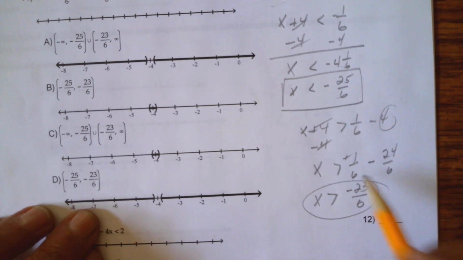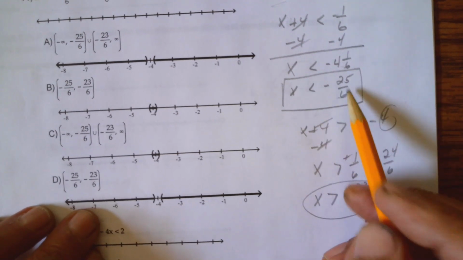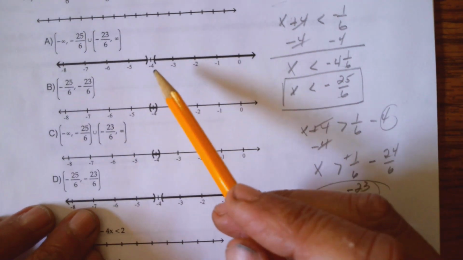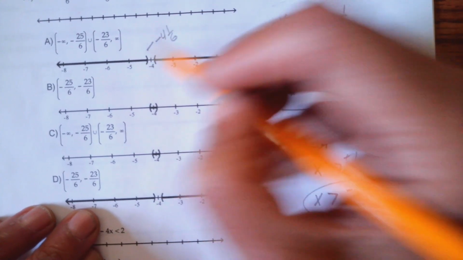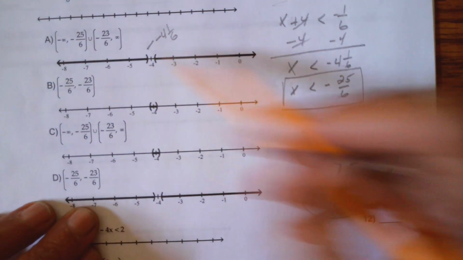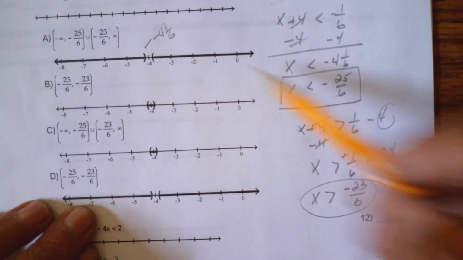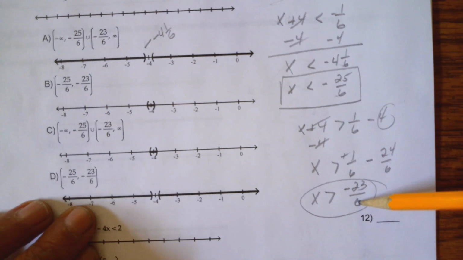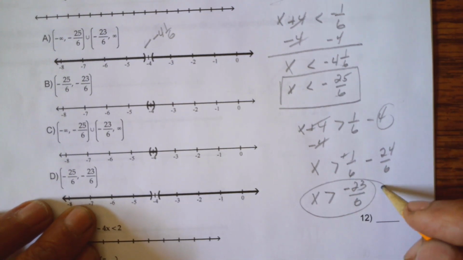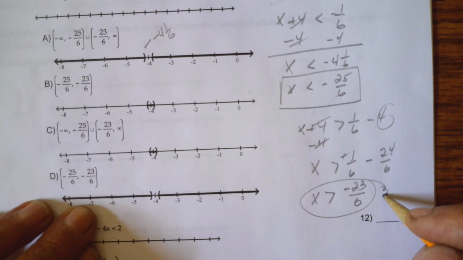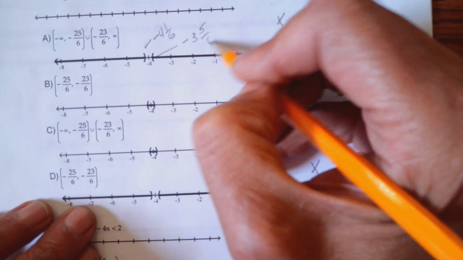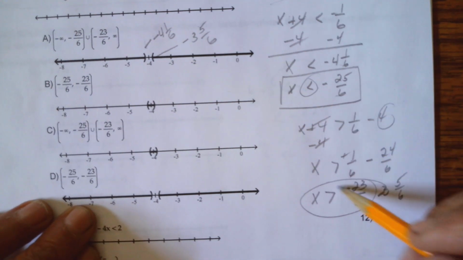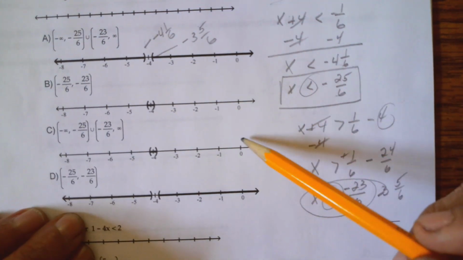So I got things going to the, first of all, less than 25/6, which is 4 1/6. This is number 11. All right, so that looks to be a negative 4 1/6 right there. And it's going to the left, getting smaller. And this guy says x is greater than 23/6. 23/6 would be 3 5/6 negative. And there you've got it. A negative 3 5/6. And the idea is you got one going to the left and one set going to the right.